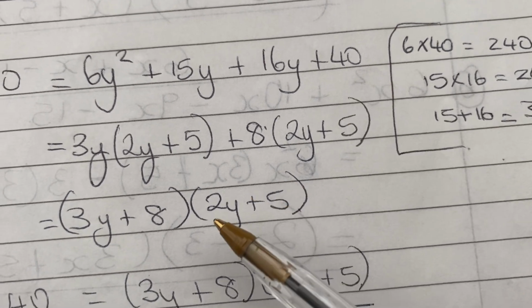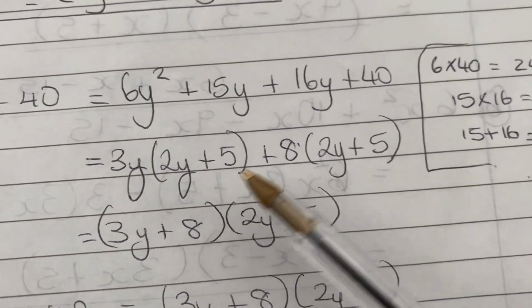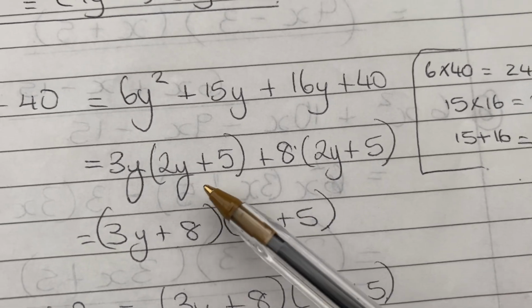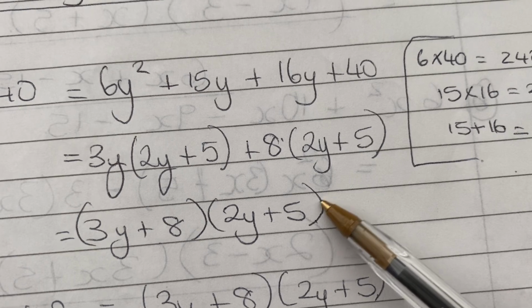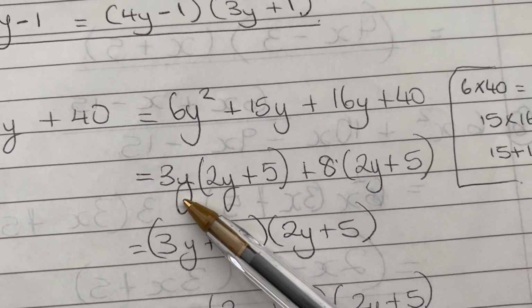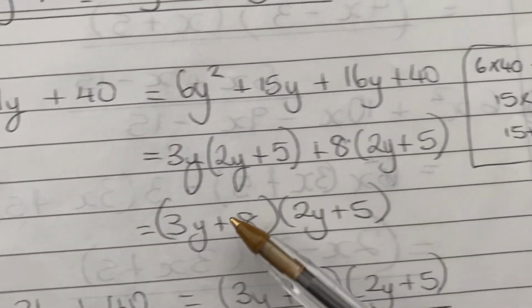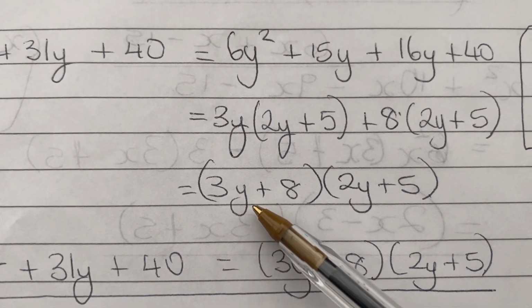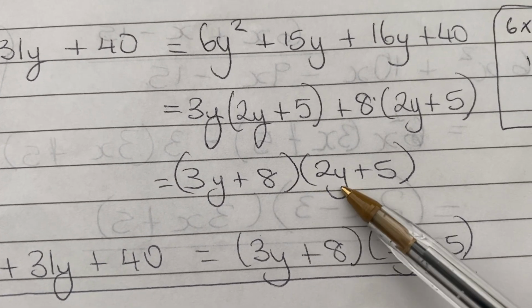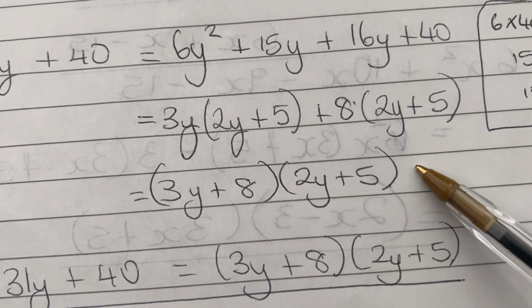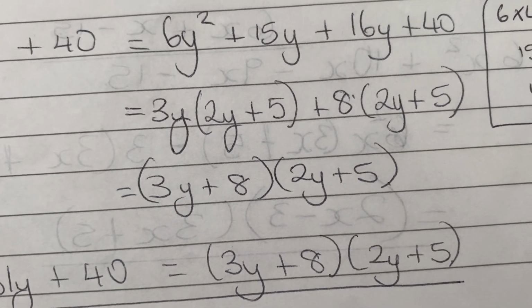So now 2y plus 5, because both brackets should have the same term. What is left is 3y plus 8. So my answer will be 3y plus 8 times 2y plus 5. These are factorized.